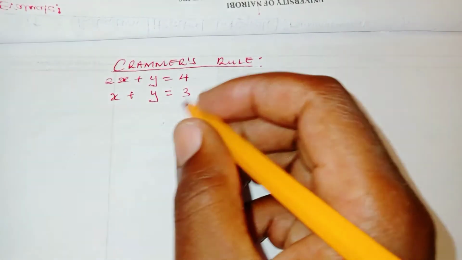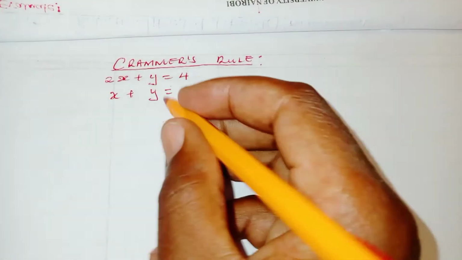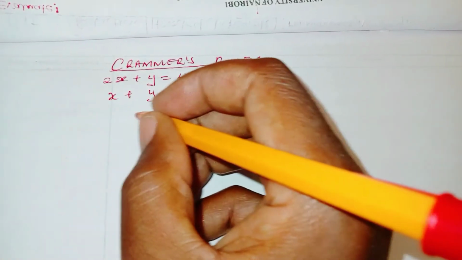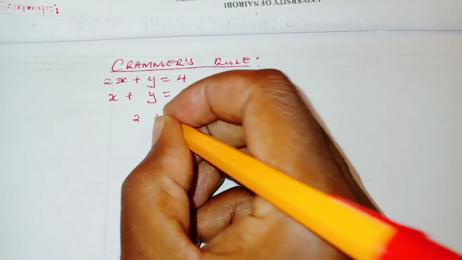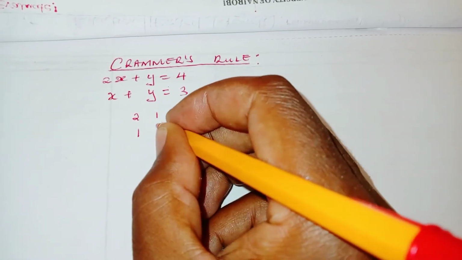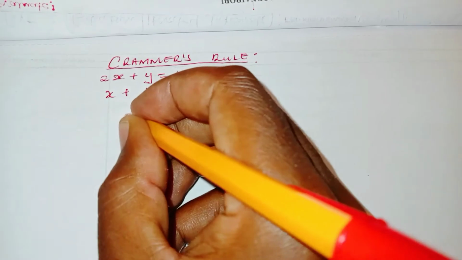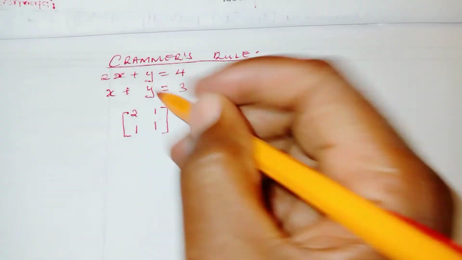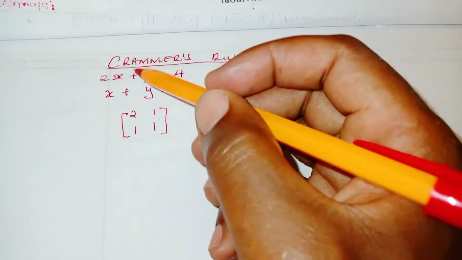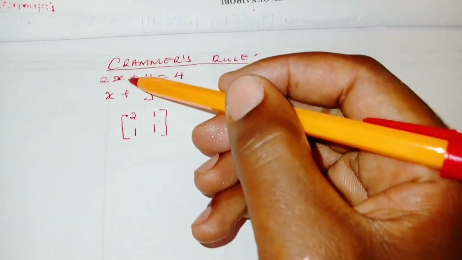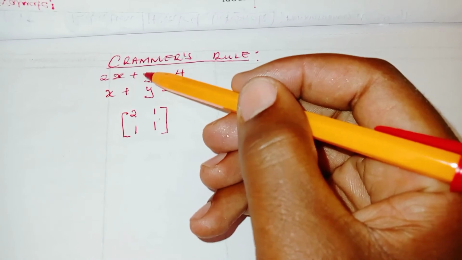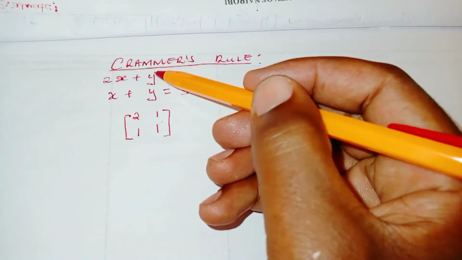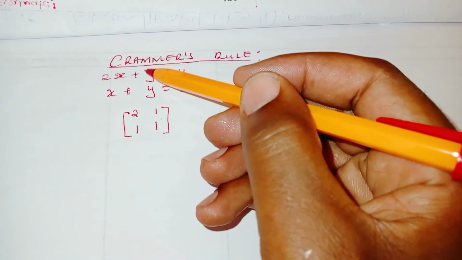So what does Cramer's rule say? We're going to generate this matrix here: 2, 1, 1, 1. These elements come from the system of equations, that is 2, 1. It's always important to remember that whenever you don't have a coefficient indicated, just write a 1.